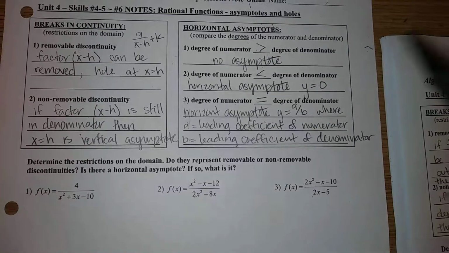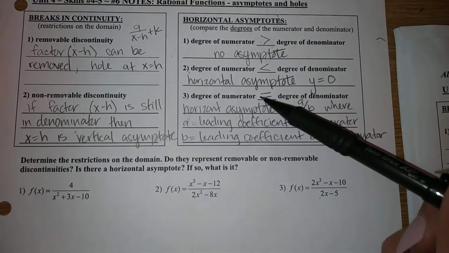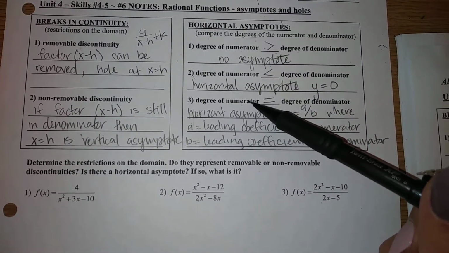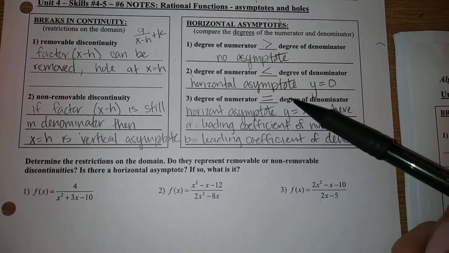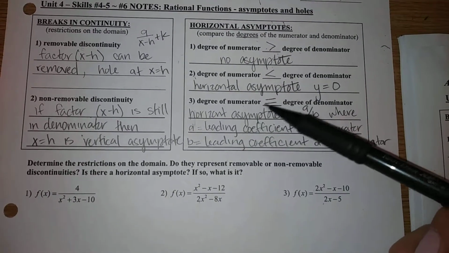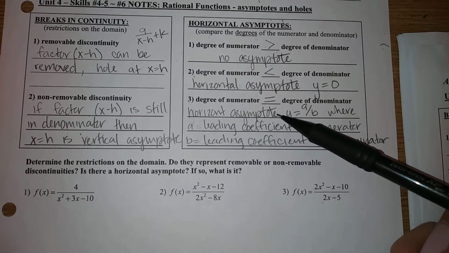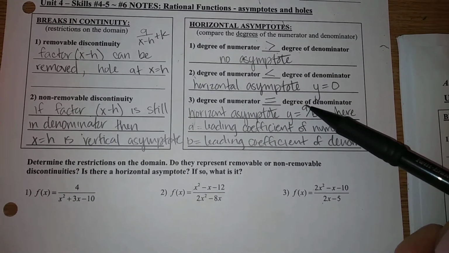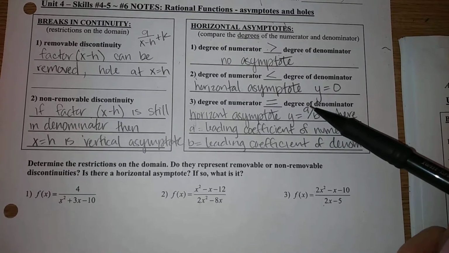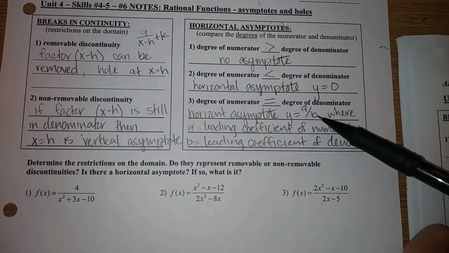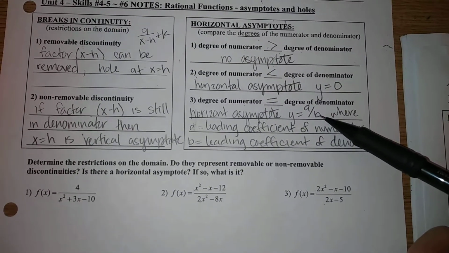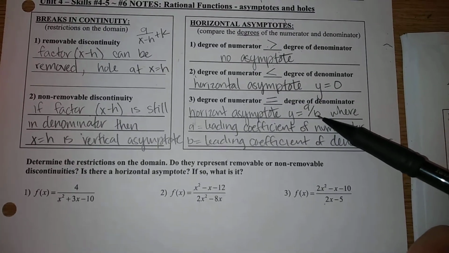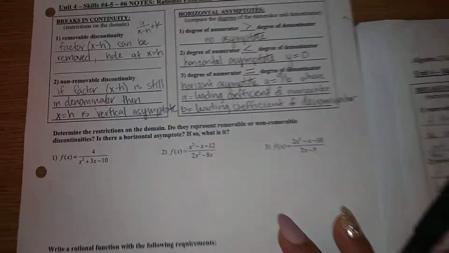So when there is the same number of degrees in the numerator as the denominator, when they're equal, you'll have to figure out the leading coefficient of the numerator and divide it by the leading coefficient of the denominator. And that's wherever your horizontal asymptote will lie.